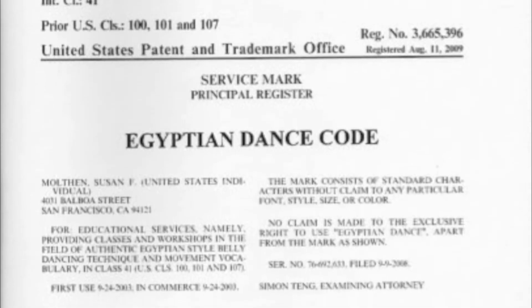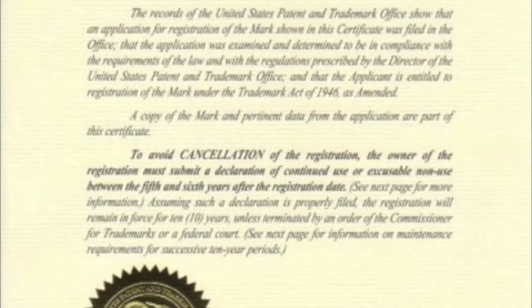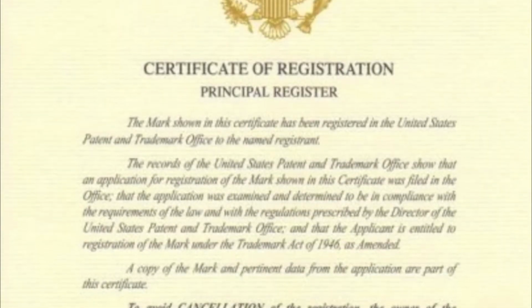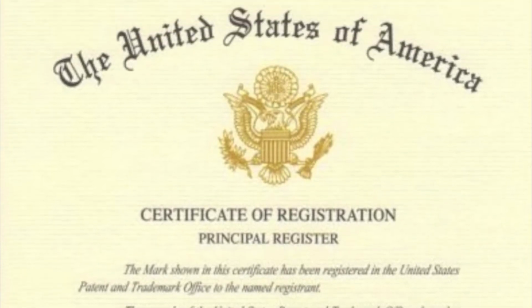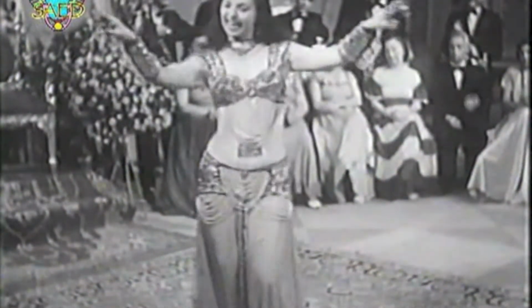This is what I call the Egyptian Dance Code, which I've registered with the U.S. Patent and Trademark Office. After perfecting the Egyptian Dance Code, while standing and walking, and in full time and in half time, shoulder movements are introduced, including shoulder accents, shoulder shimmies, and shoulder undulations.